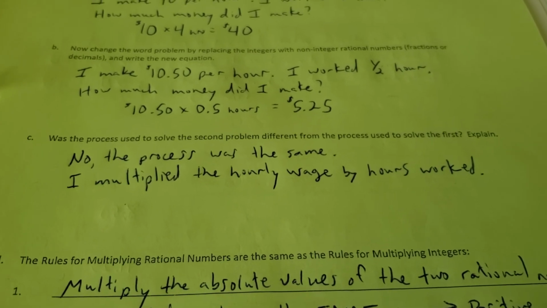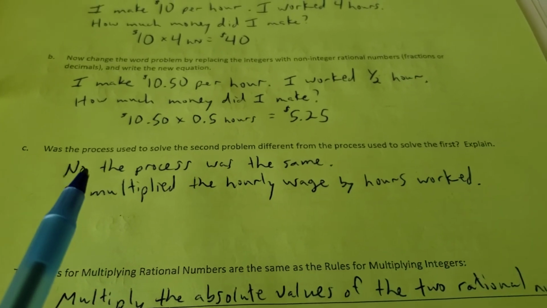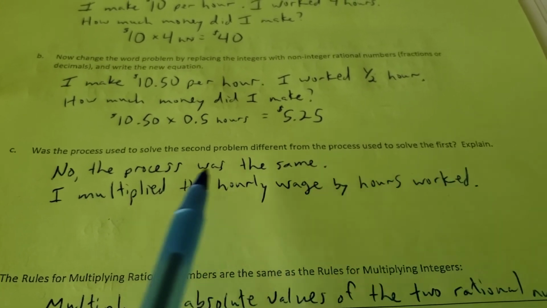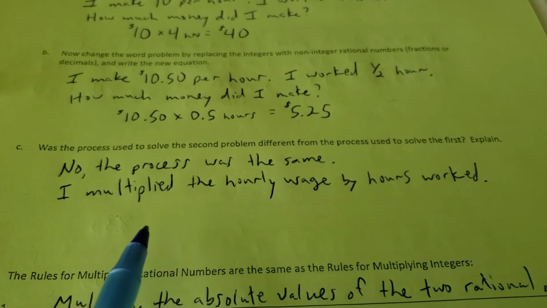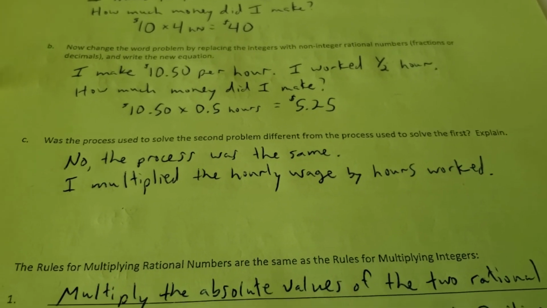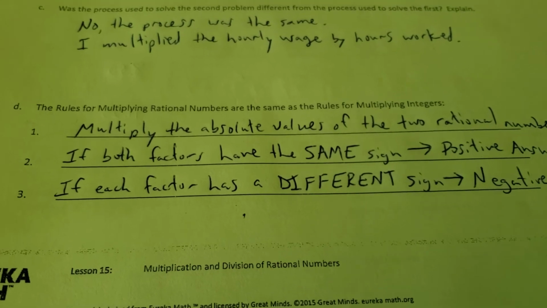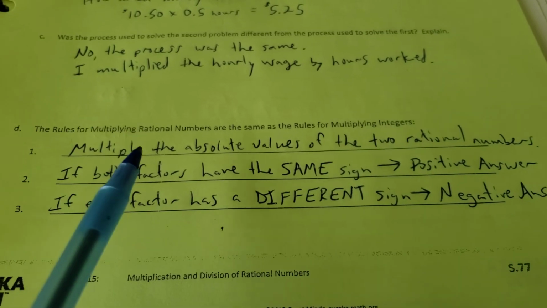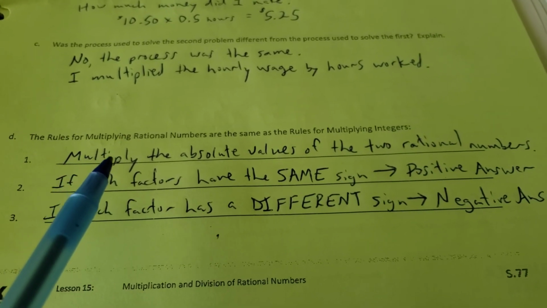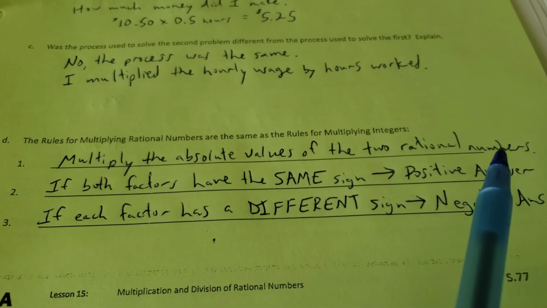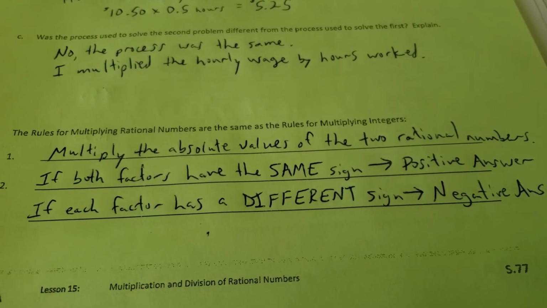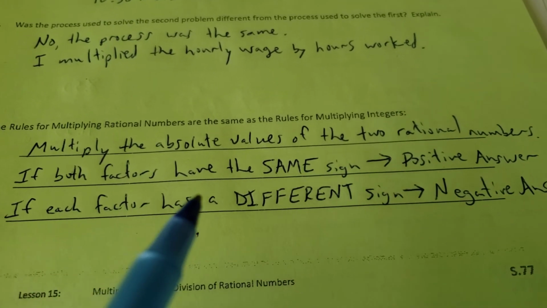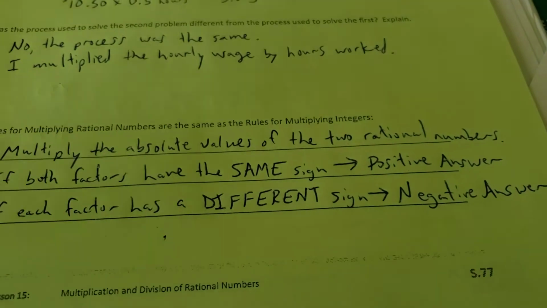And remember, was the process used to solve the second problem different from the process used to solve the first? Not at all. The process was the same. Multiply the hourly wage by the hours worked. Of course, we have our rules for multiplying. When you multiply with rational numbers or with integers, and there are positive and negative signs involved, here are some reminders. Just multiply the absolute values, like the number amount of the two rational numbers. If both factors have the same sign, you get a positive answer. If each factor has a different sign, you get a negative answer.